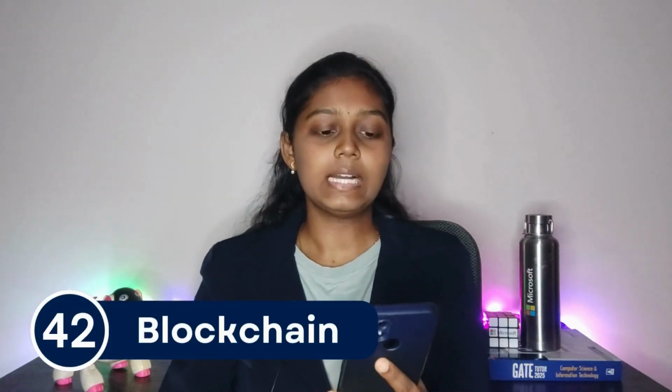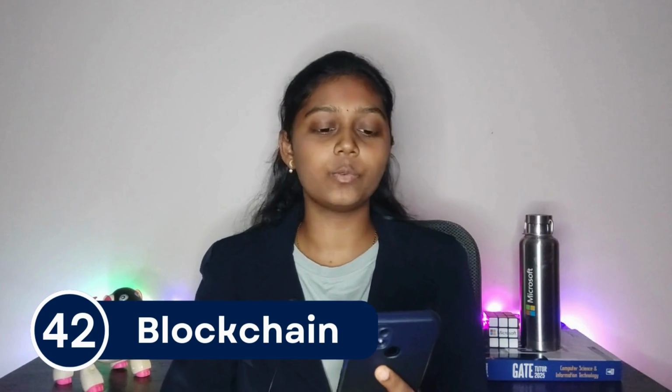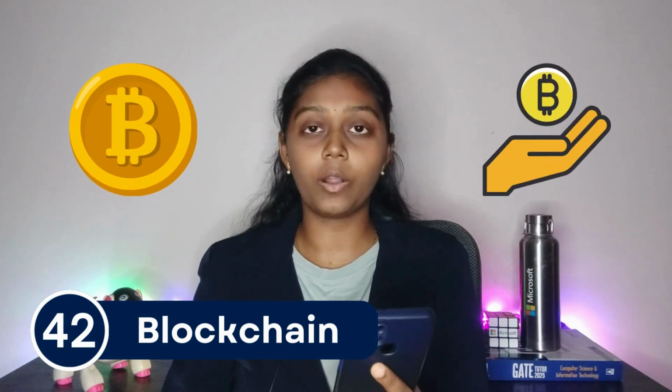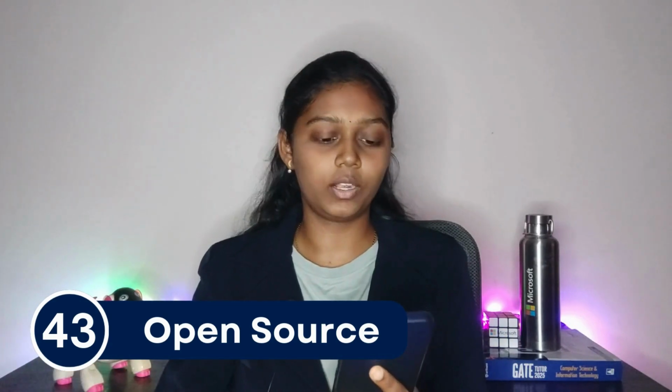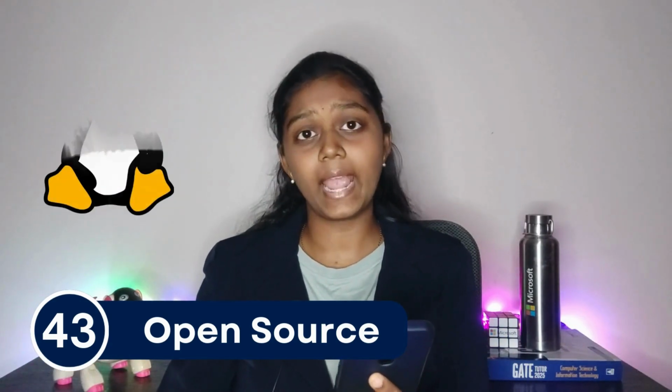42, blockchain, a secure, decentralized way to store records. Like Bitcoin, every transaction is recorded in linked blocks. 43, open source, software which anyone can modify in the world. Linux is open source and anyone can modify and improve it.